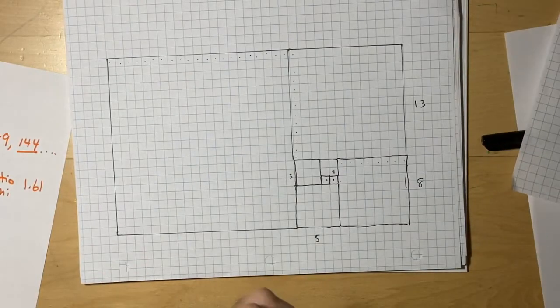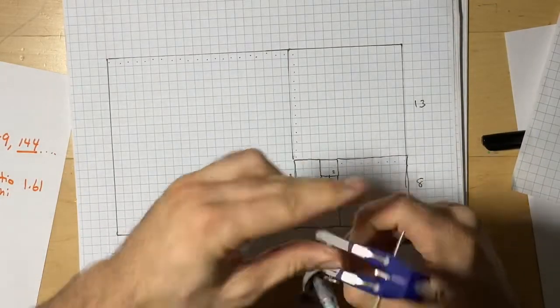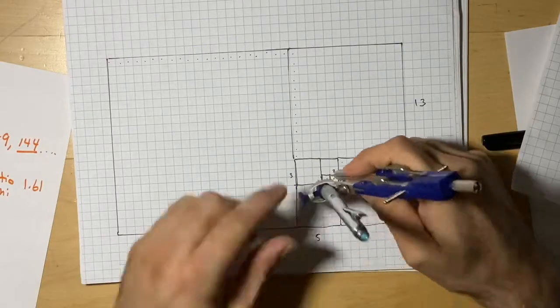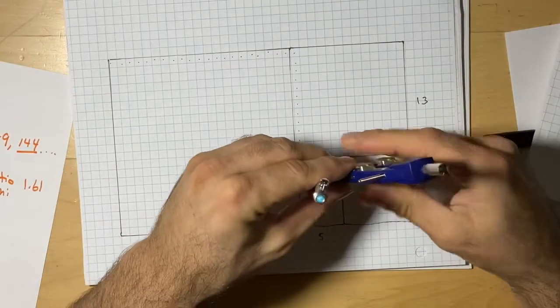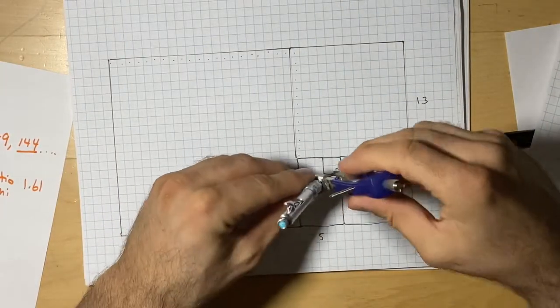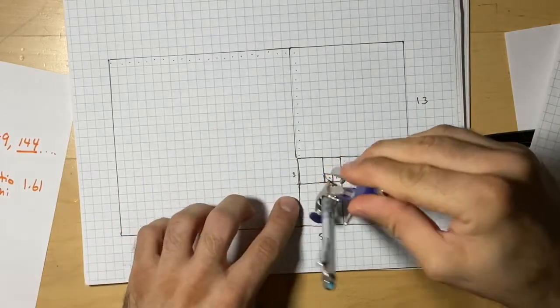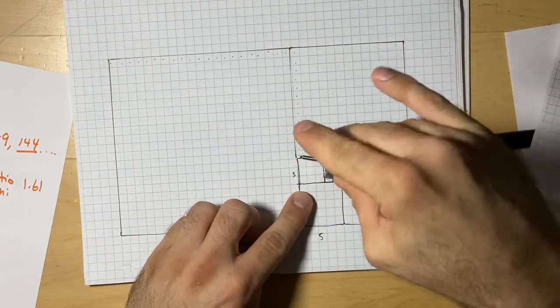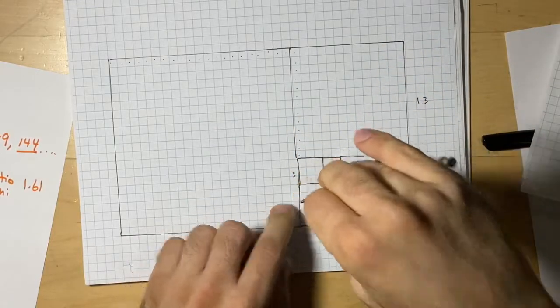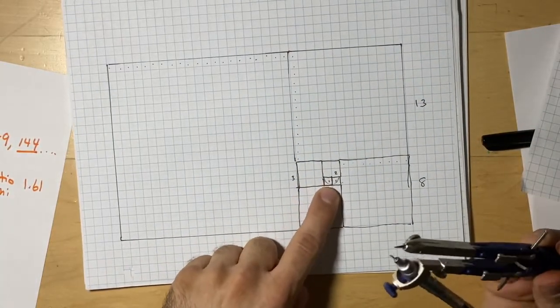So we'll line up our compass on the top right corner for this box. And like I said, it's pretty small. Oh, I got it. And I'm going to keep going. Since there's two of them, I'm going to make 2 quarter circles or a half circle.